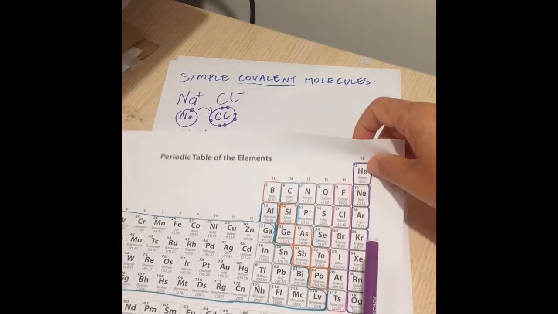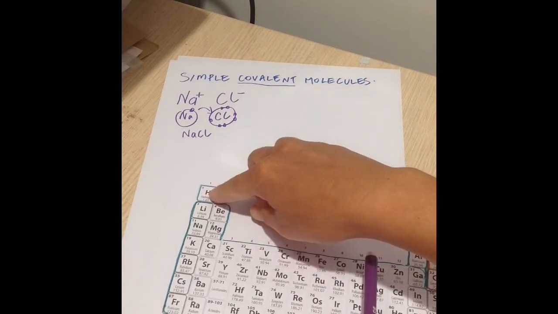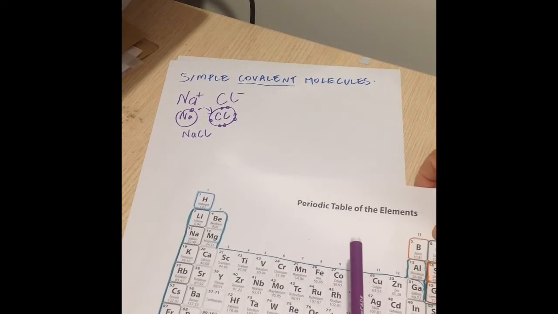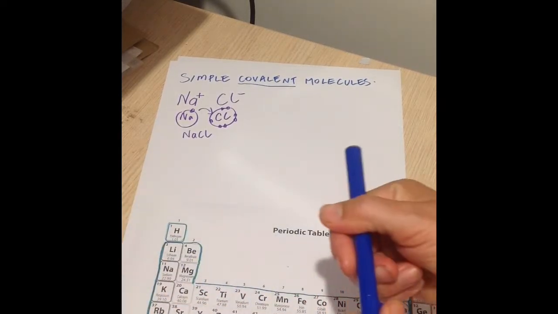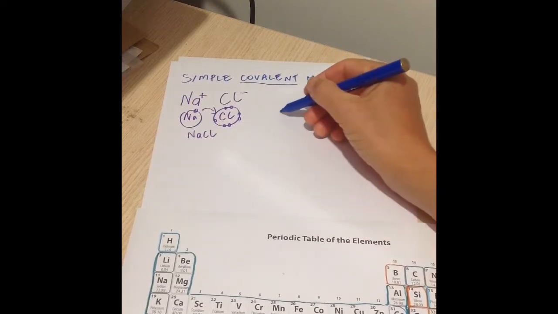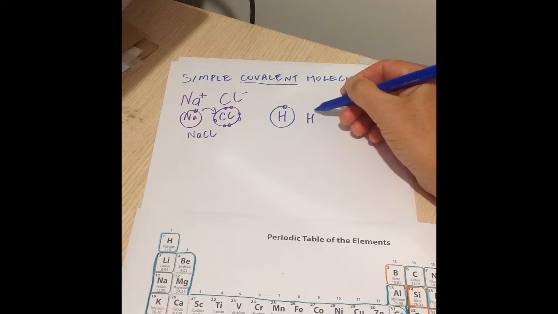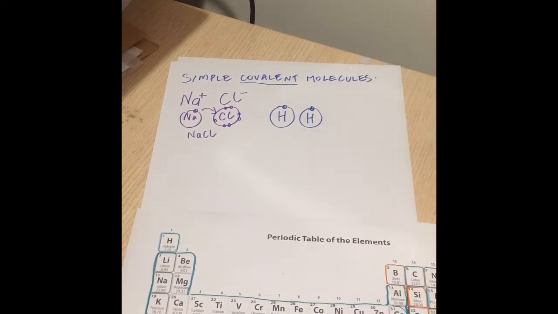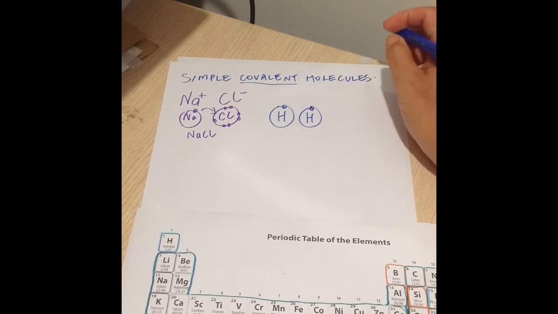Okay, so let's have a look at an example. Let's look at hydrogen over here. It's got 1 outer electron, so it needs 2 outer electrons to be fully stable. So let's draw our hydrogen over here. Let's draw another hydrogen over here. Let's just draw them to see what the problem is. The problem is both of them have only got 1 outer electron. They need 2 outer electrons to be stable.